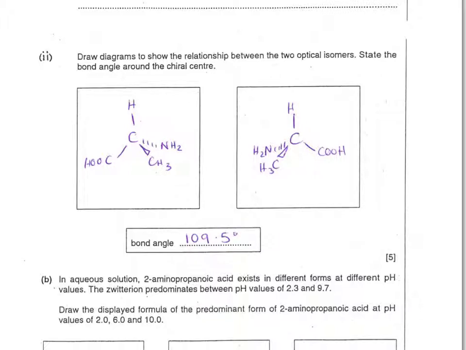So I think a relatively simple question here now to show how the chiral centre allows there to be 2 optical isomers, and I think the easiest way to show that is with a mirror image. And so we need to always show the 3-dimensional representation around that chiral carbon atom. There will always be 4 bonds, it will always be in the tetrahedral arrangement with a bond angle therefore of 109.5 degrees, and if our 2 versions of our amino acid are mirror images, we know we've got the opposite optical isomers or enantiomers.